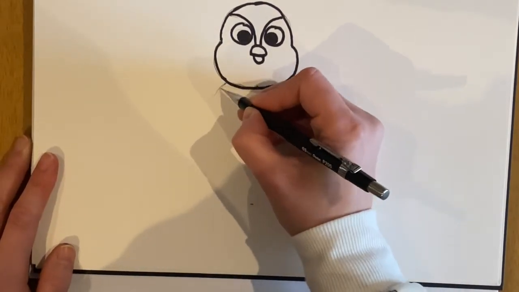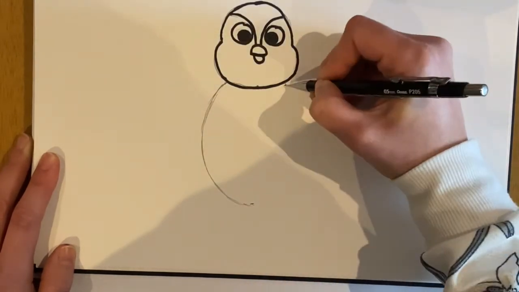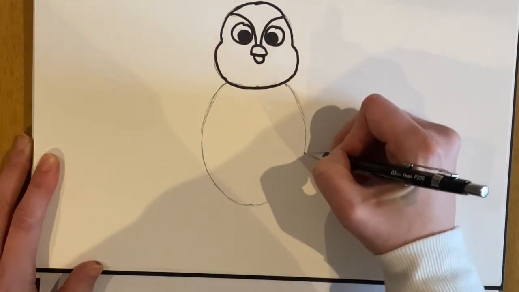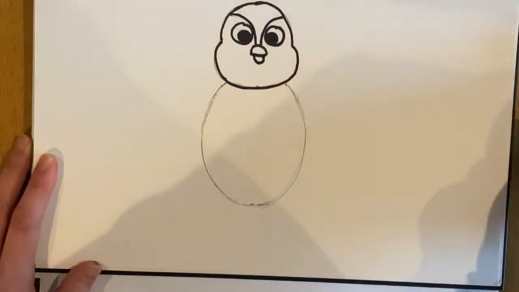And then we're going to make him chubby. So his body's going to bulge out a bit. There's my penguin's body.